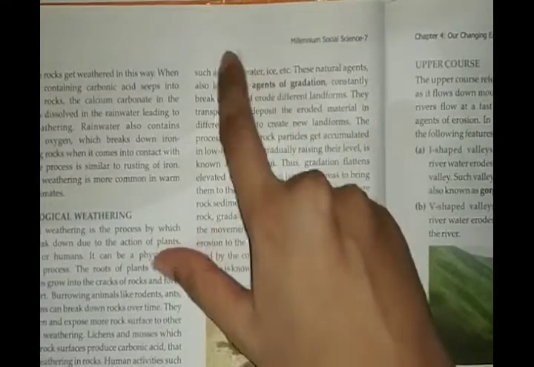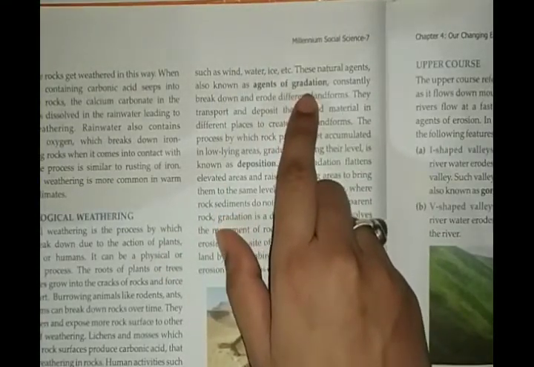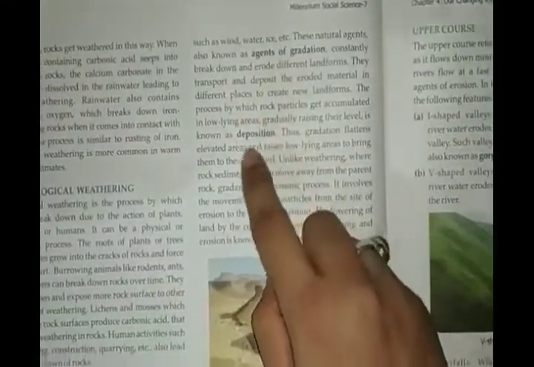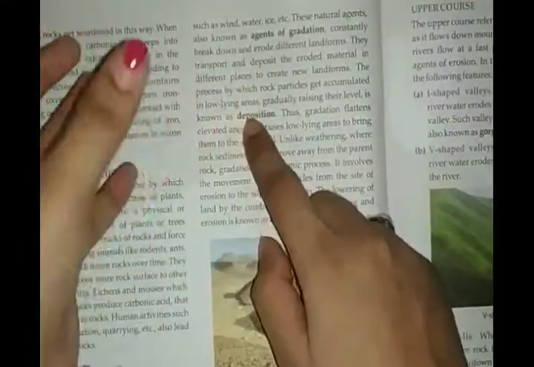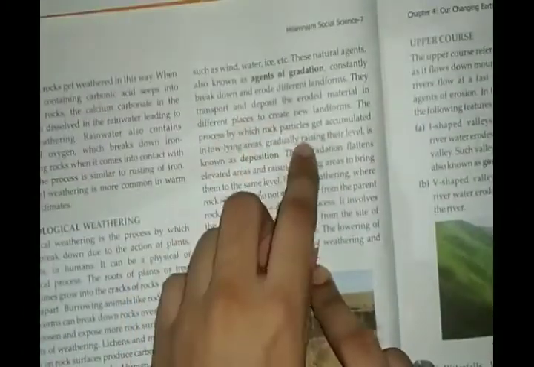Means these are the things which make the difference in the land, which make different types of land, that is higher land and lower land. So when the materials come and get deposited in one place, it is known as deposition.